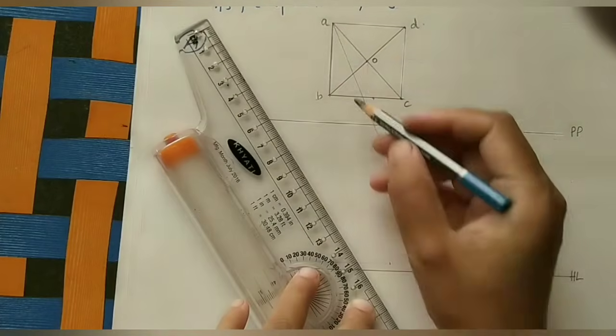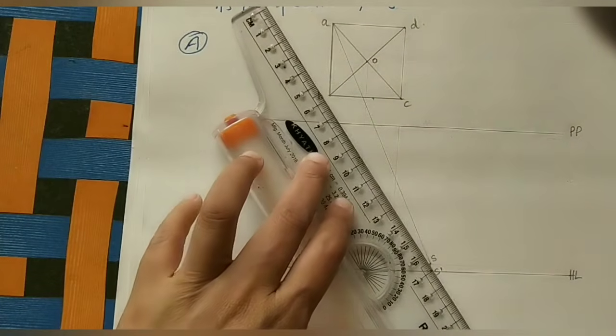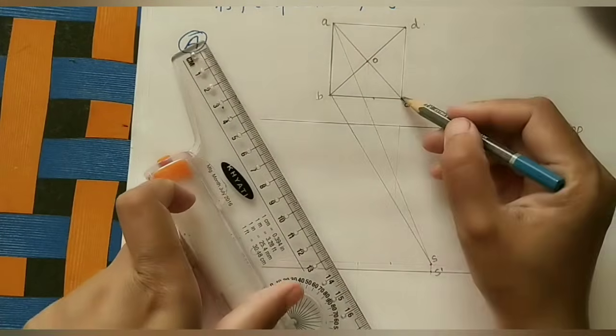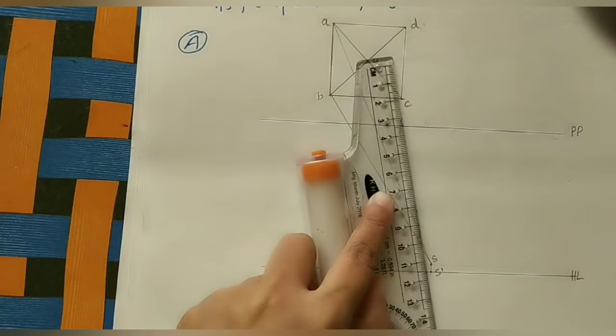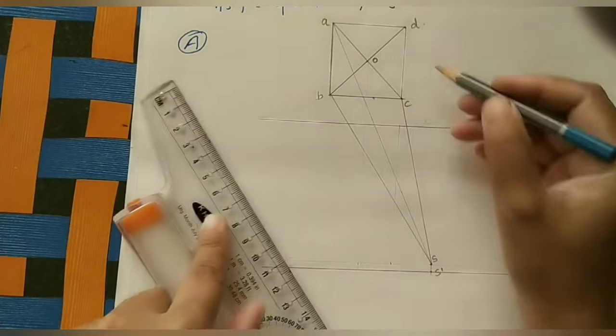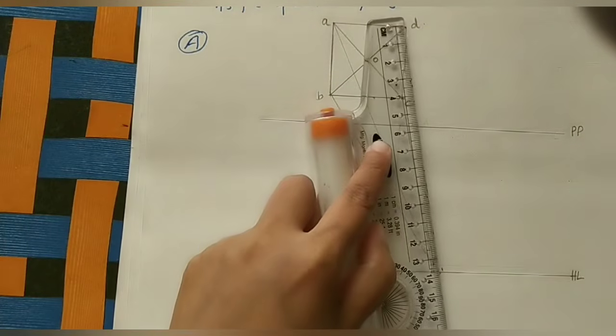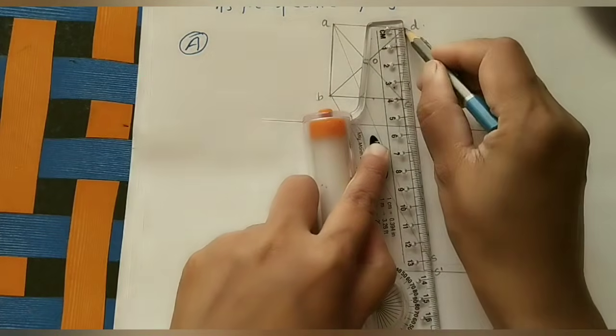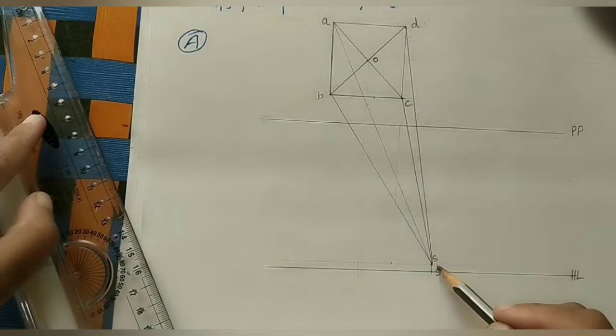Join to S, A point, similarly B also. Next from C to S. Next D to S. Like that, we have joined all the points to the S point.